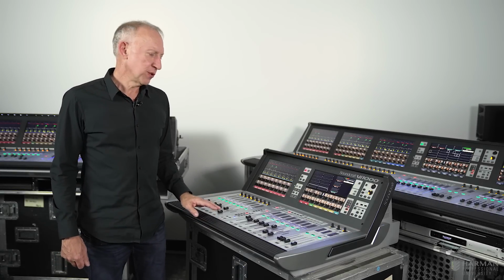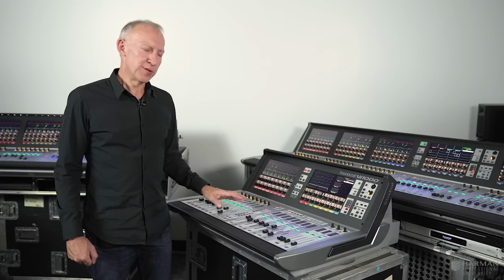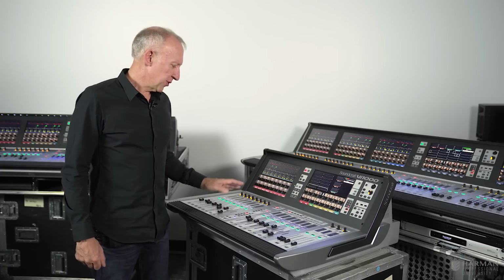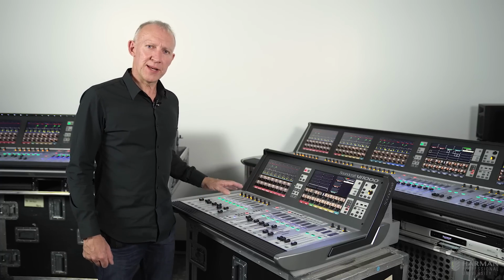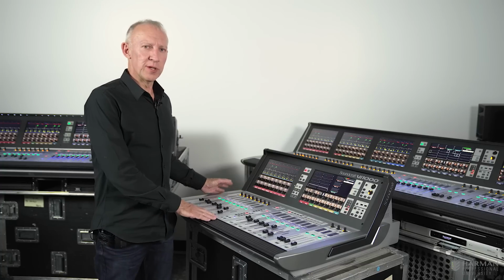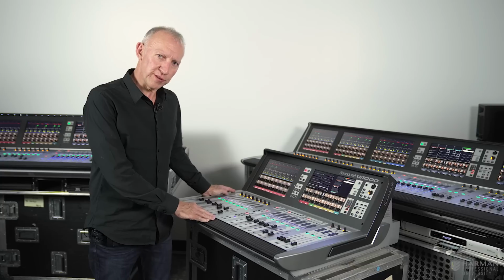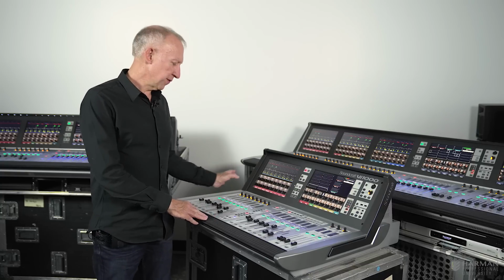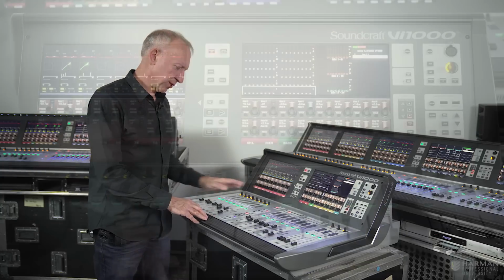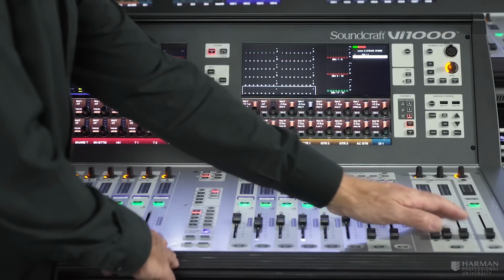And in this video, I'm going to show you some more details about the Vi1000 and specifically how we can get access to large numbers of channels from what is a very small control surface. So the Vi1000 surface here has got 16 faders plus the master faders over here.